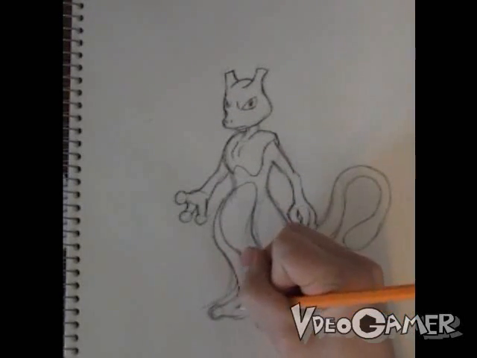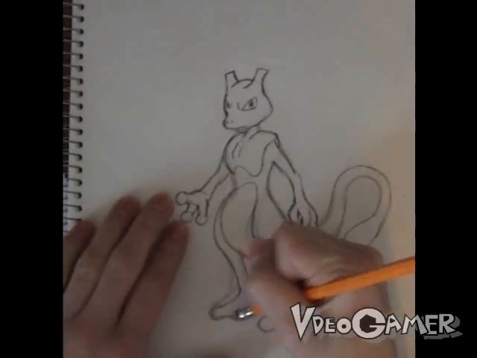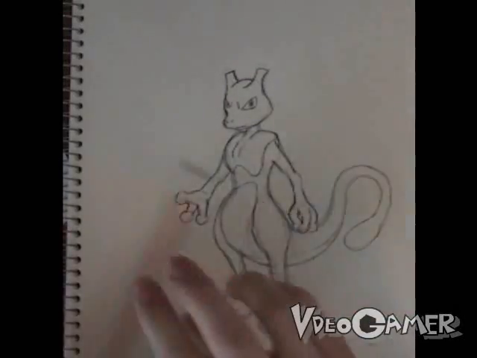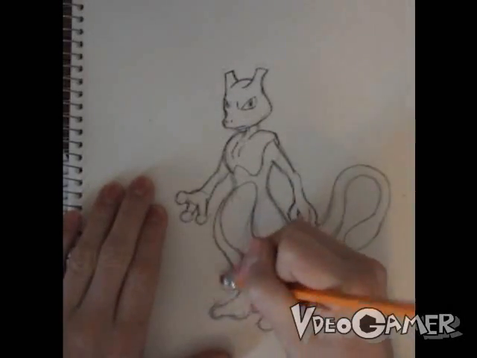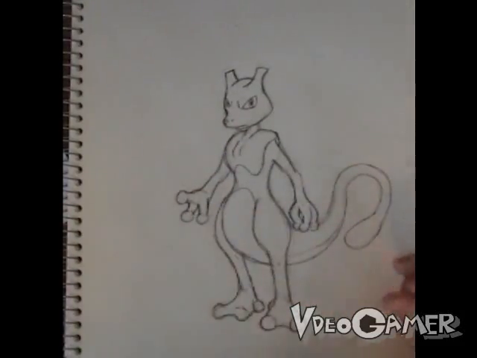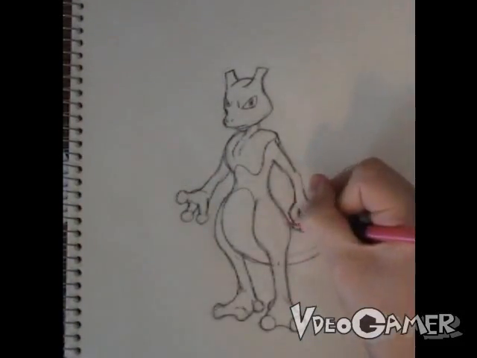I'm going to draw the spears for his toes again. Then I'm going to erase my unneeded lines and once again work on the detail of the character. And now I'm going to work on the tail.